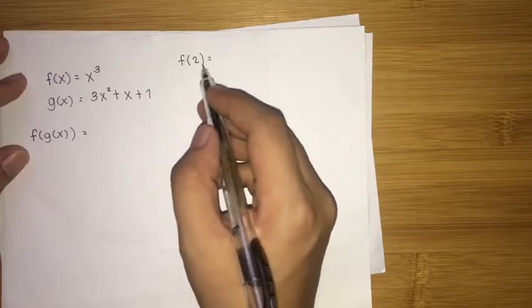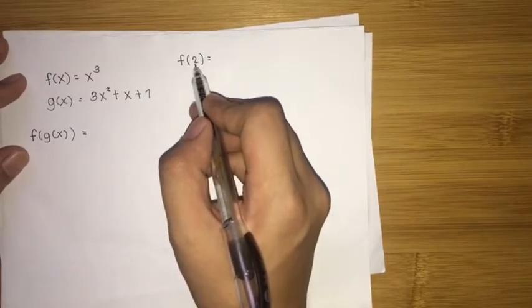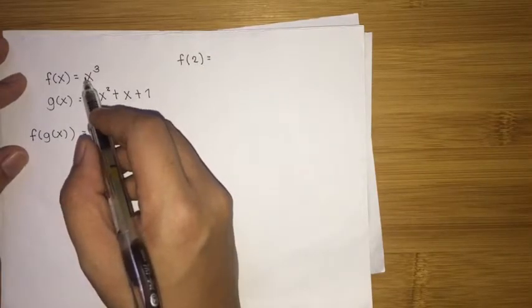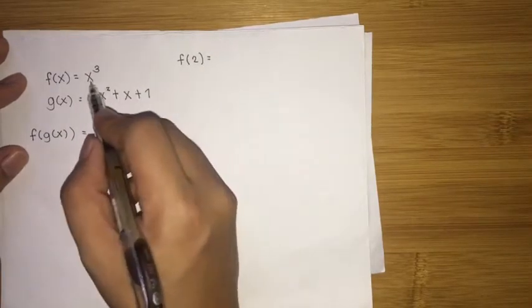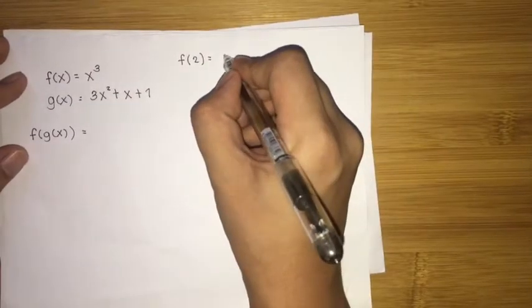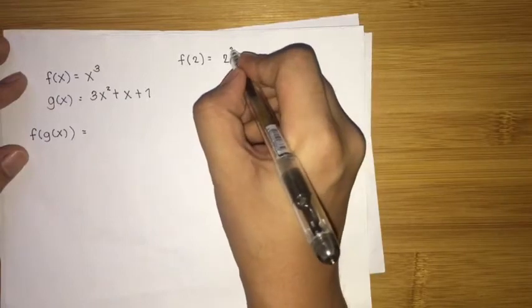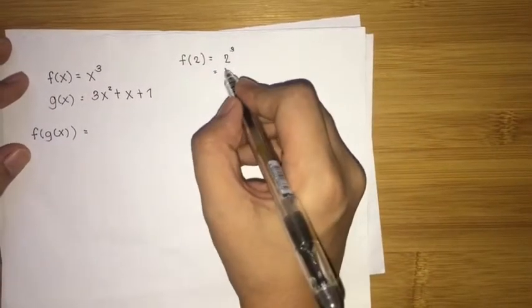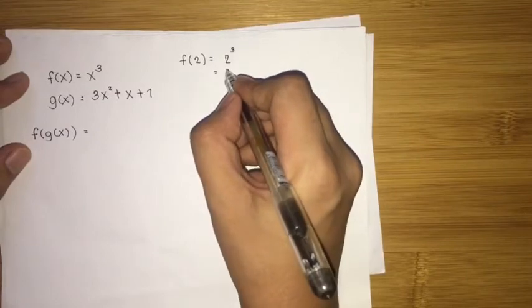So, ang gagawin natin is substitute lang natin yung value na 2 doon sa mga x's noong function natin. So, this time, x cubed. So, x lang yung papalitan natin ng 2 dito. So, 2 raised to third kasi x cubed. So, f of 2 ay equal siya sa 8.